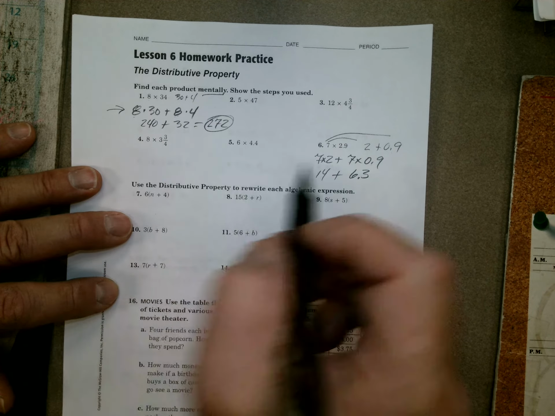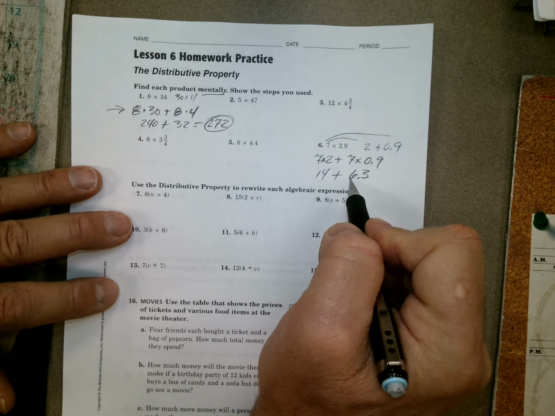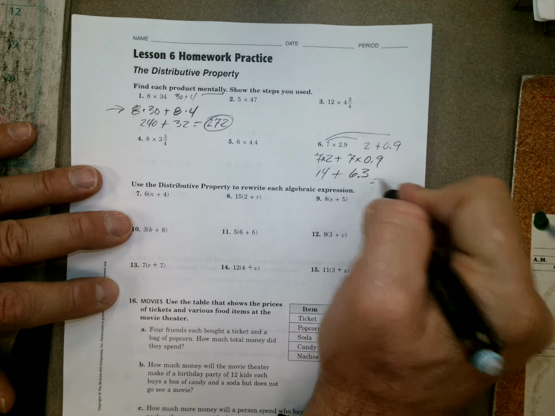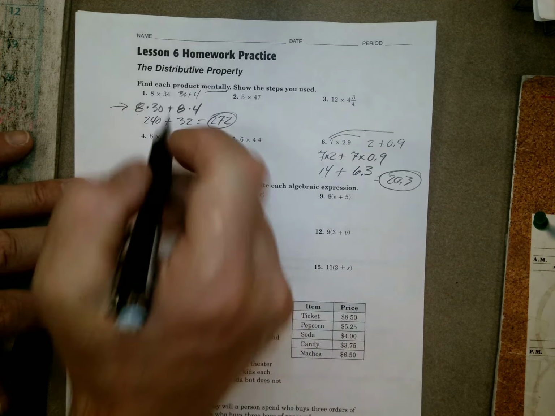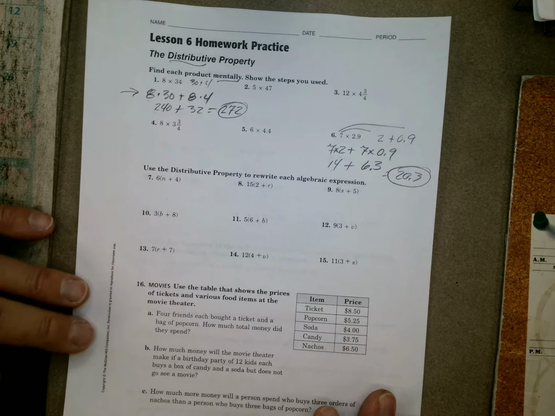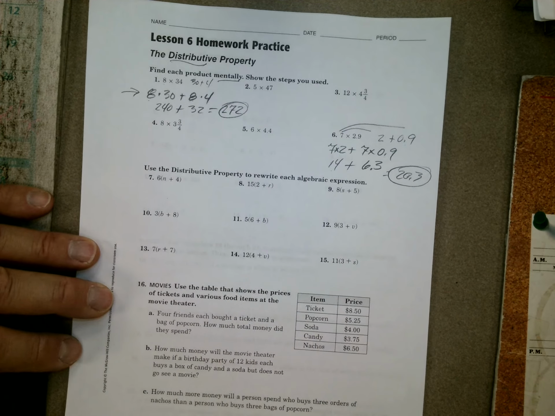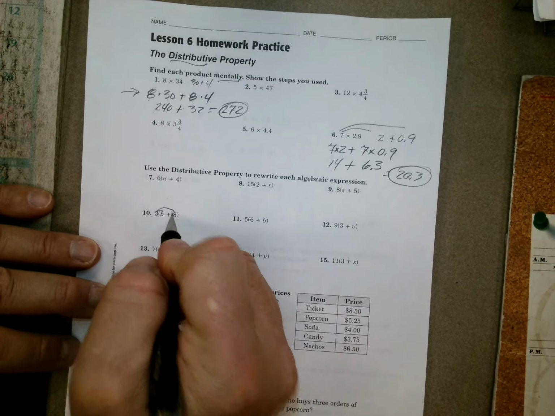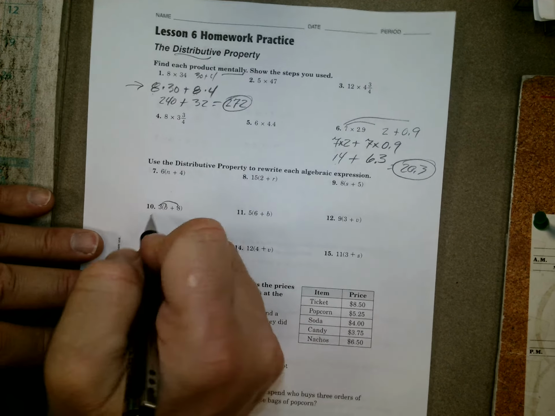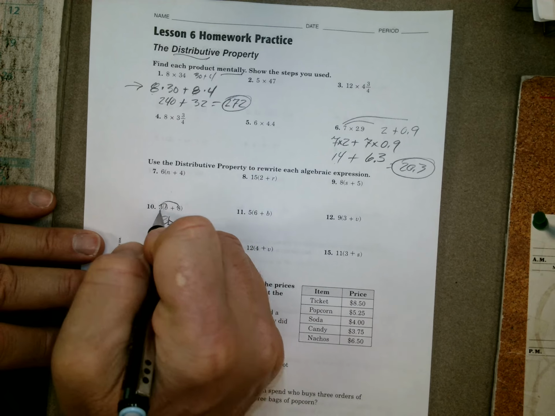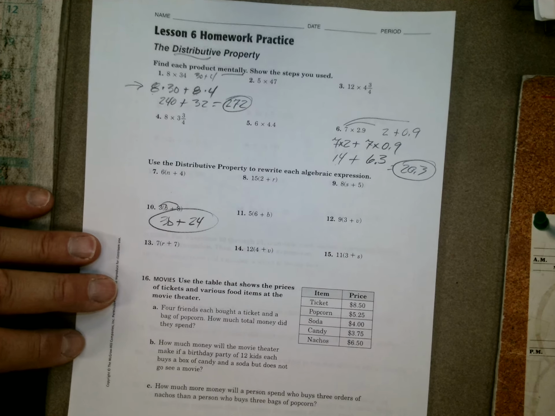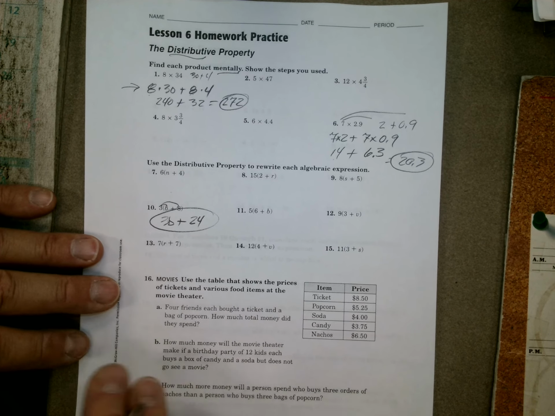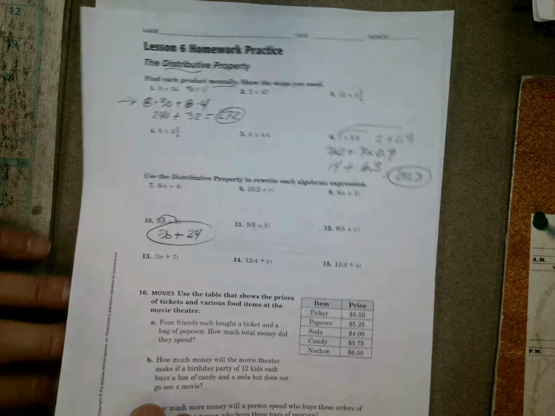Now, mental math, 14 plus 6 is 20 and 3/10. So we're trying to do things mentally here and use that distributive property. If I rewrite this with the distributive property, I'm just going to distribute it through. 3 times b is 3b, plus 3 times 8 is 24. That is simplified. So you're getting the idea there. Hope so. Let's continue on to the last page, lesson 7.